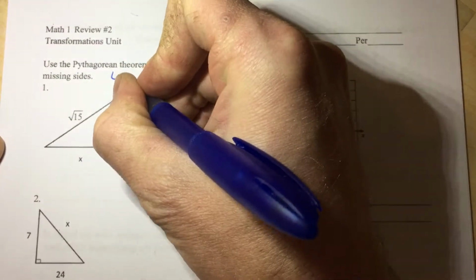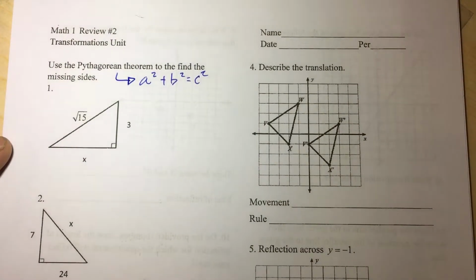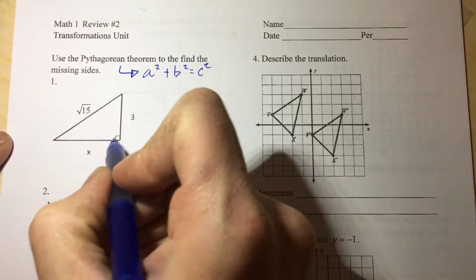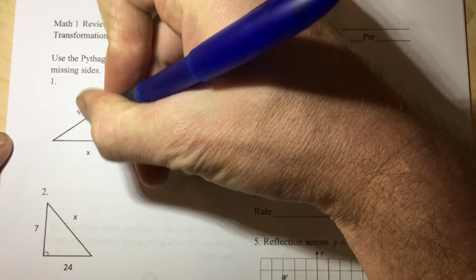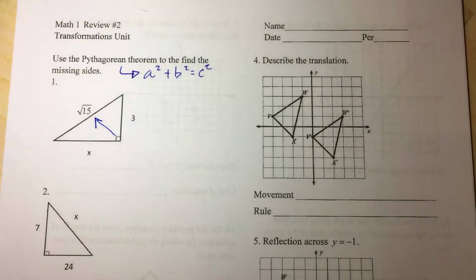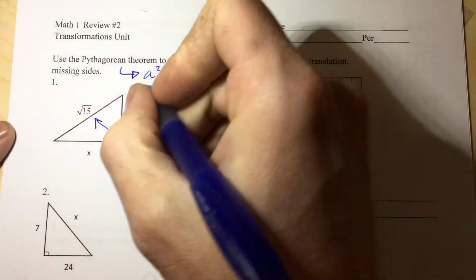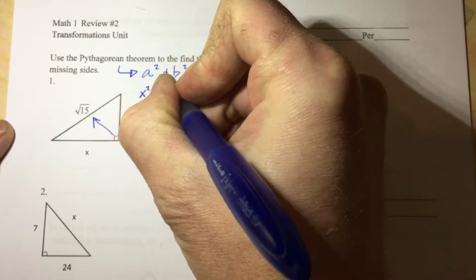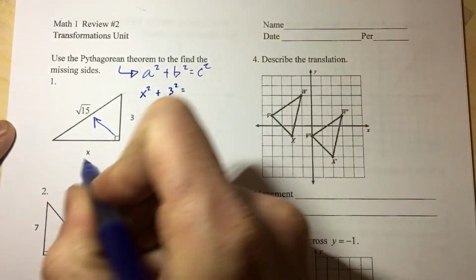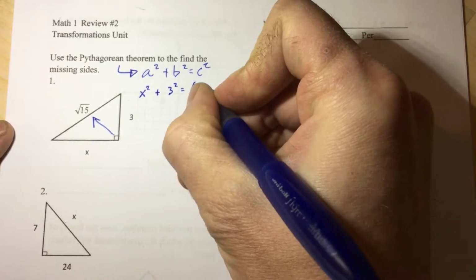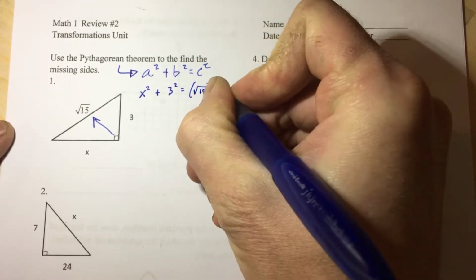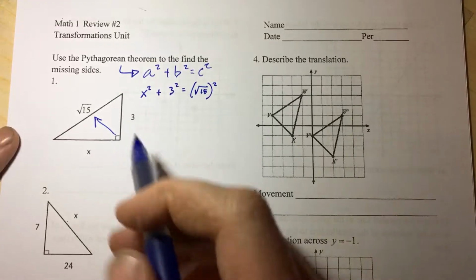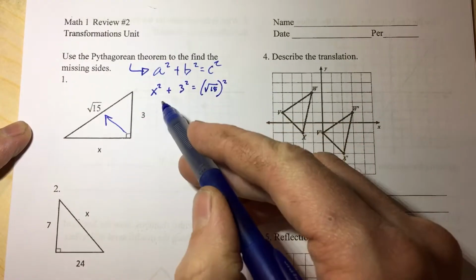squared equals c squared. Okay, so we're talking about distances there. And so you've got to remember that c is always opposite of that right angle. So that hypotenuse is always opposite of that right angle. So we have x squared is a, plus 3 squared is b, and then you have the square root of 15 squared is c. So now it's just a matter of going through and solving for x.